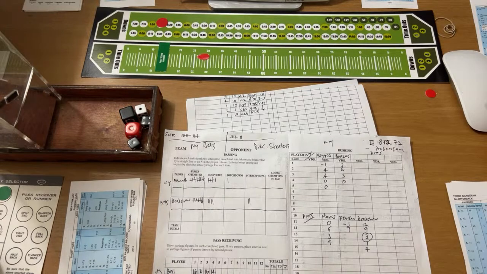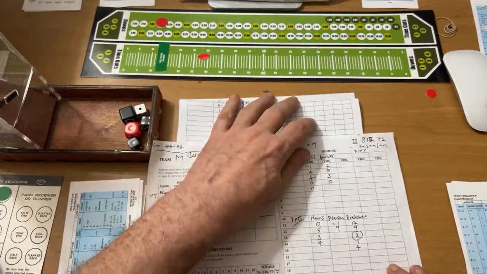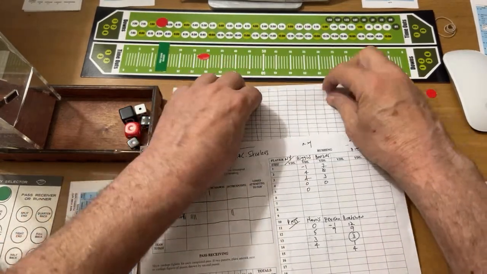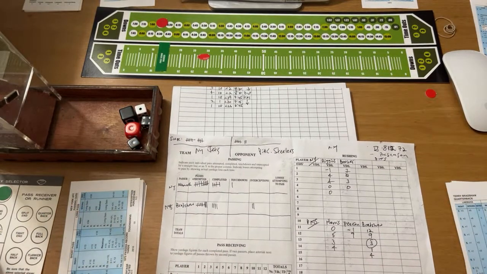But anyway, that's good. I could see that now. It's a 1st and 10 on the Jets 26.